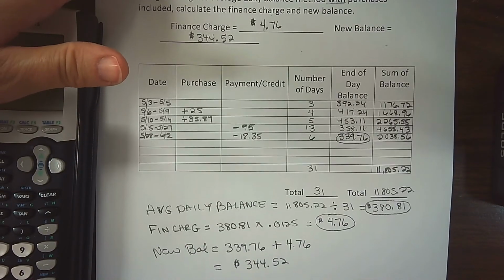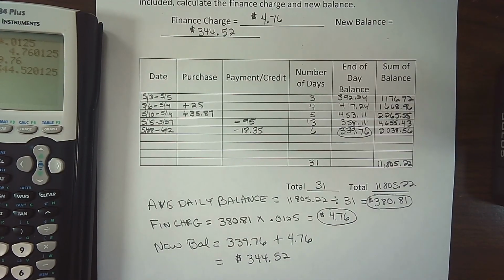Okay. So I hope those will help you to get underway with finding our finance charge using the average daily balance method, but this time with purchases included. And we'll continue to practice. Please, please reach out to me if you have struggles and ask questions in class. This is not a difficult process, but it is kind of challenging to remember all the steps when you're first working with it. So it'd be important for you to ask questions.